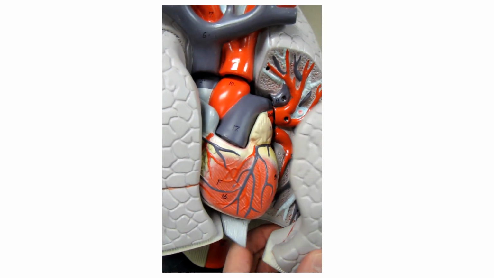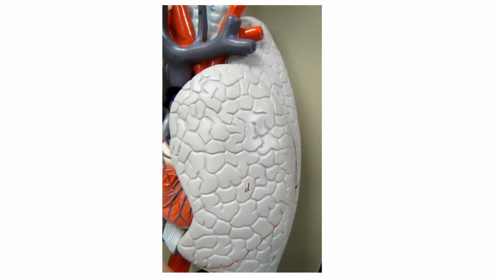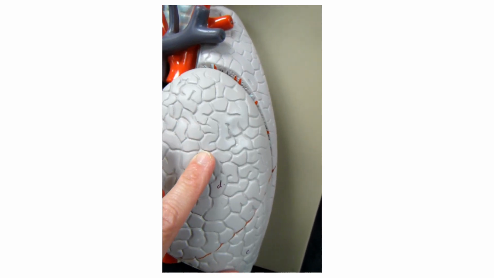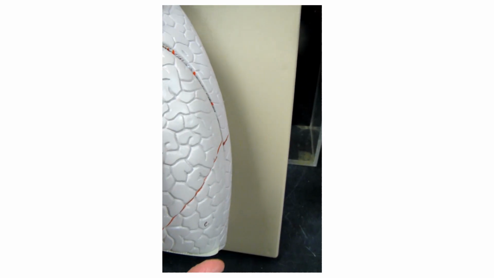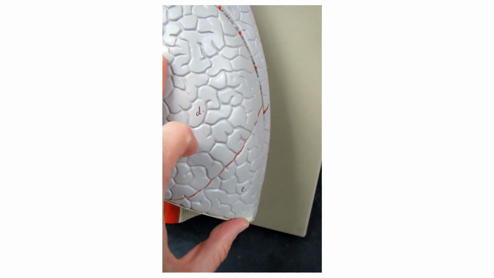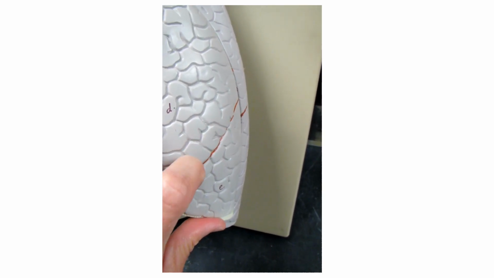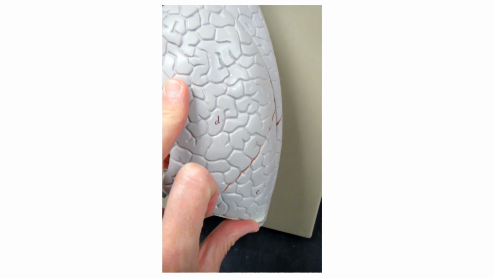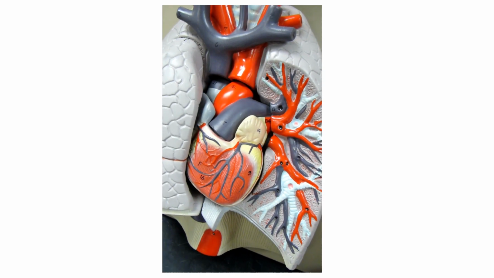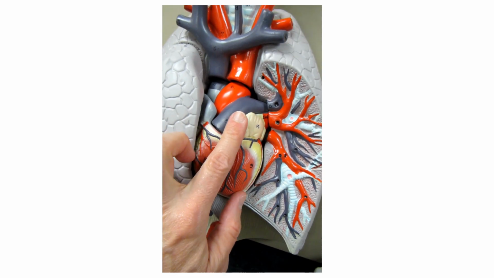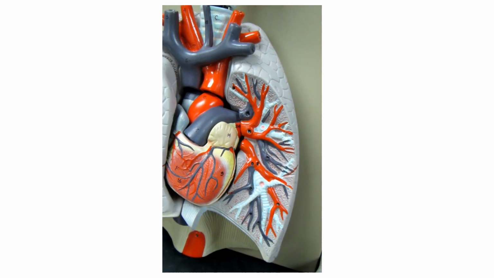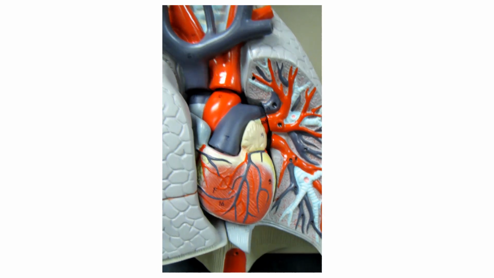Now, on the left side of the lung, there are only two lobes. You have the large superior lobe of the left lung and a smaller inferior lobe of the left lung, and they're separated by this oblique fissure here. The left lung's smaller than the right lung because guess what? Ta-da! The heart is taking up real estate. It's in the center of the chest, but it's angled to the left side, so hence left lung is smaller.